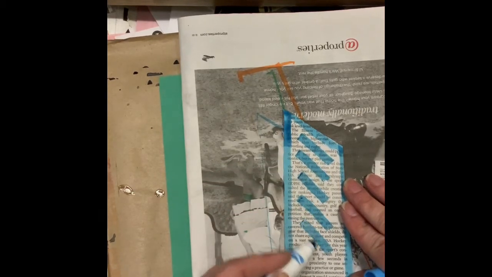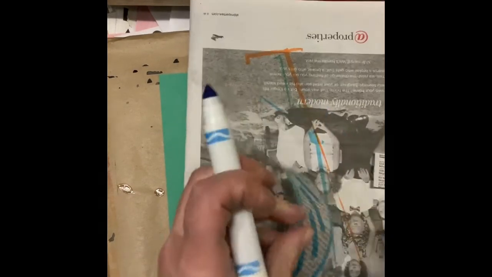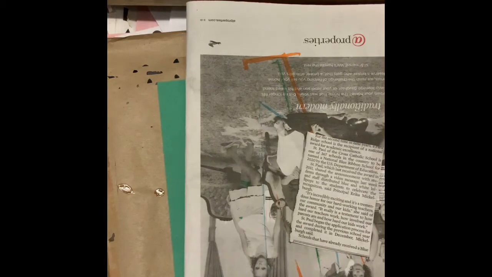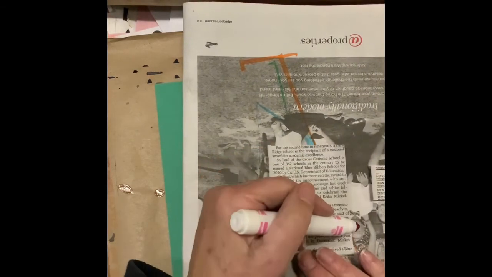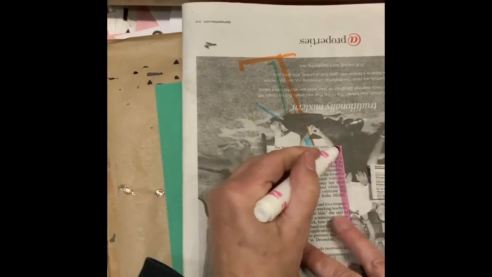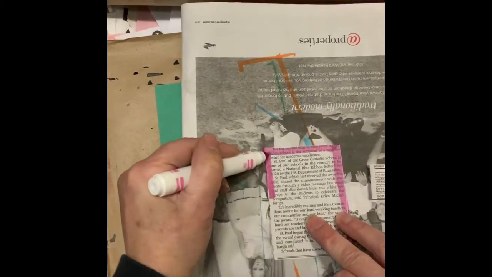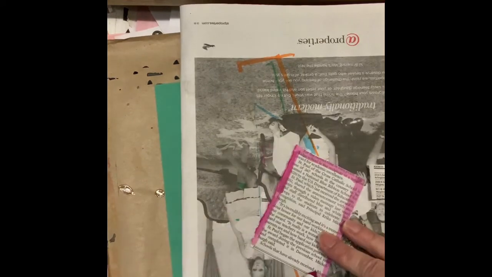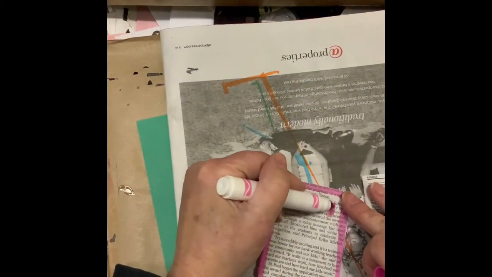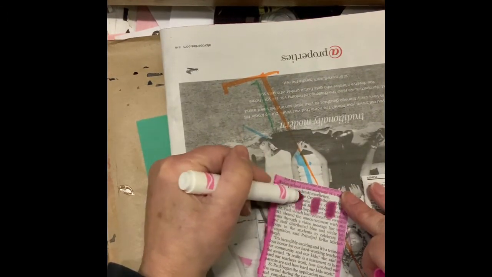Put that aside and move on to my next building, which is a different color. And I just want you to watch here. This building is kind of on an angle, so I'm going to make my windows go on an angle too. I'm going to trace around the edges. And notice how I'm taking my time to make sure everything looks really nice.